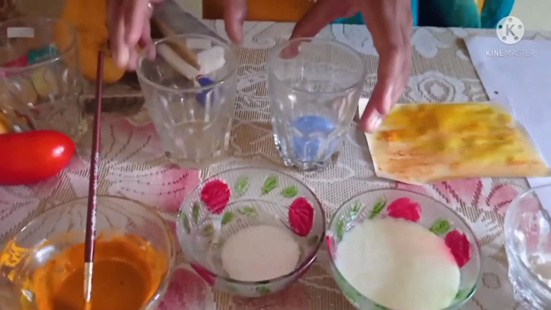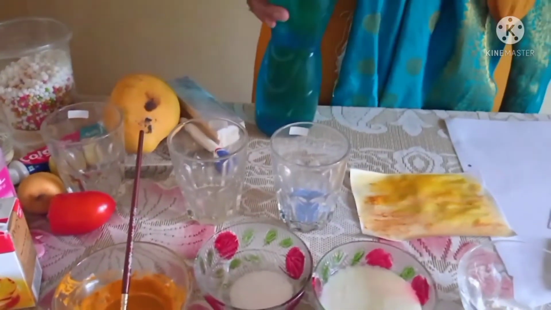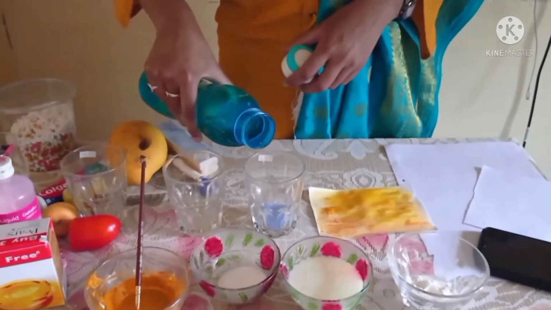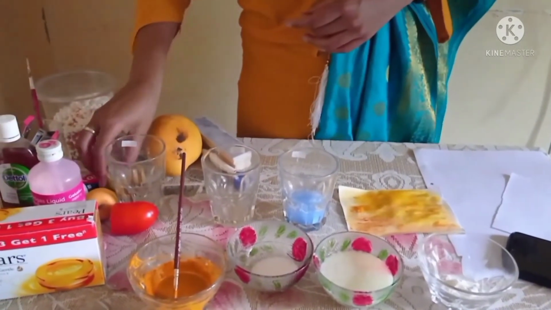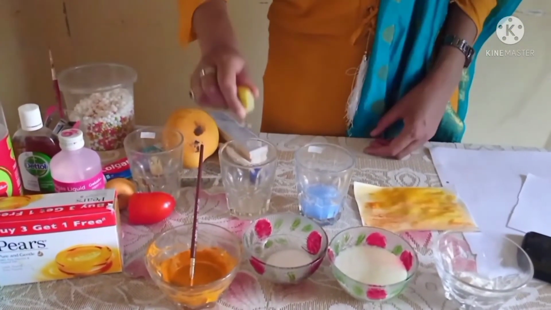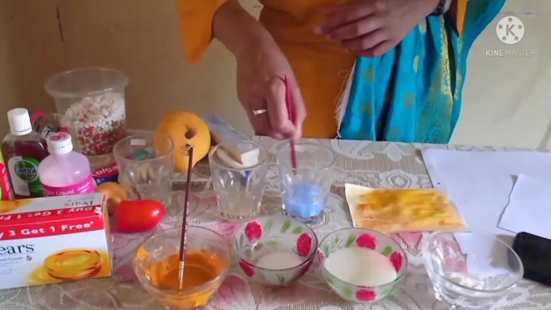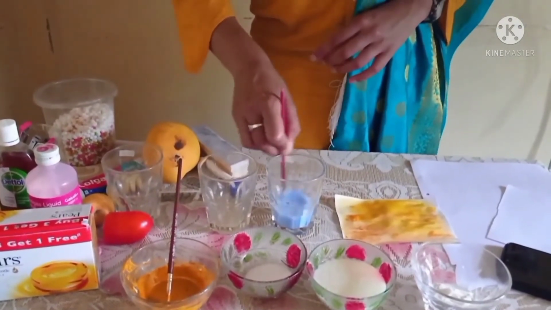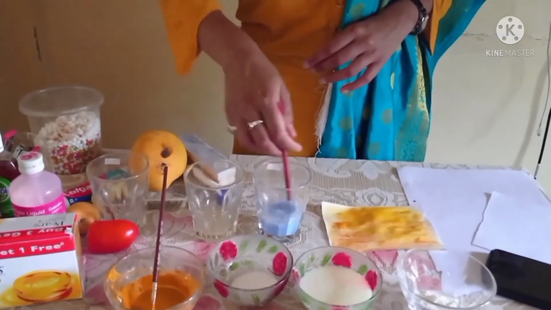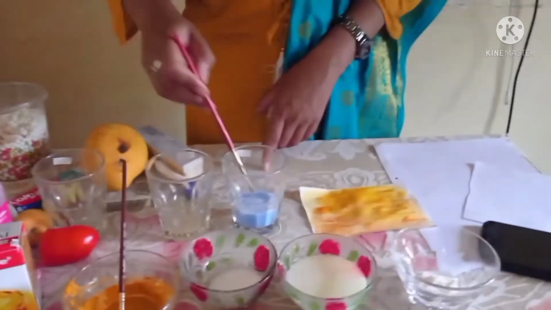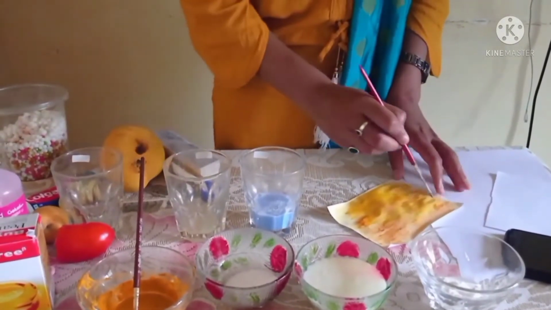I have taken here washing powder, which is a base. I will make its solution. If it is in solid form, you need to make its solution by adding water in it, and a few drops of lemon juice, because lemon is an acid known as citric acid. I will tell you the names of the acids and bases also after this. This is soap solution. Let's check what will be the effect of this soap solution on our turmeric.